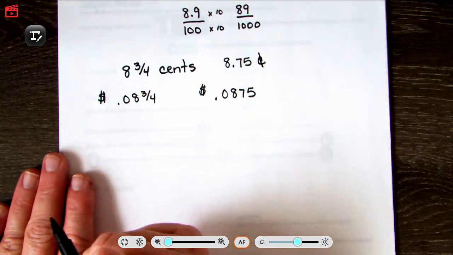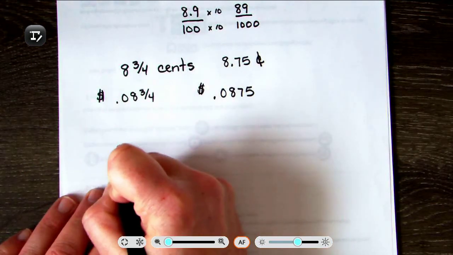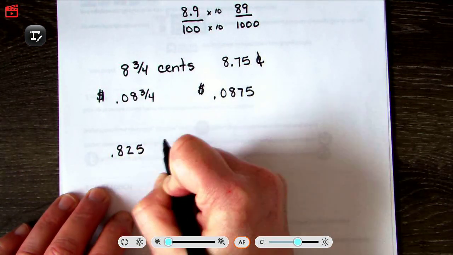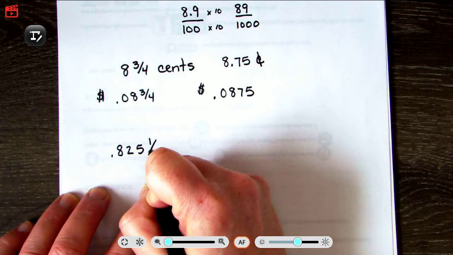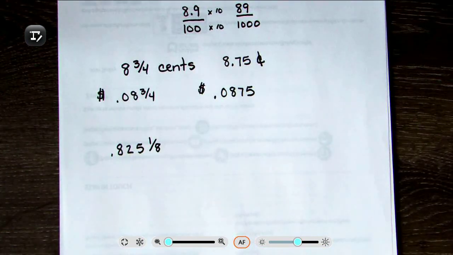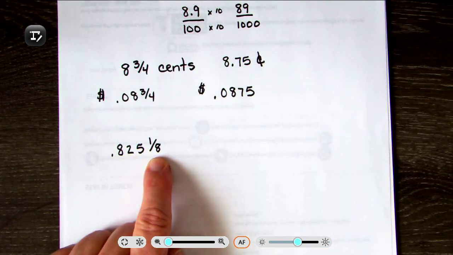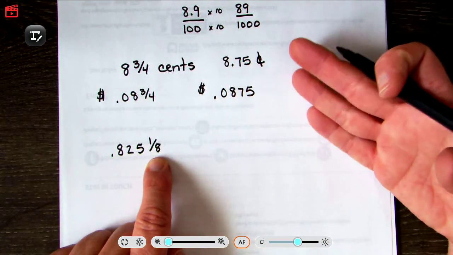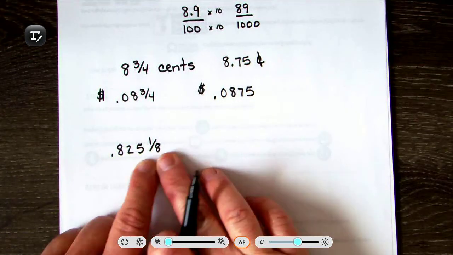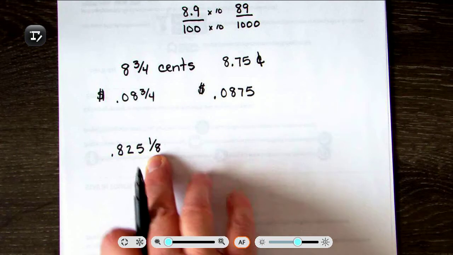All right, let's do another one. Let's say I have this 0.825, and let's go an eighth. So again, thinking of this, and I can't come up with an example because this is not in terms of money, but hopefully the money one kind of helps solidify things for us. So now this is just a fancy way of writing those next digits.